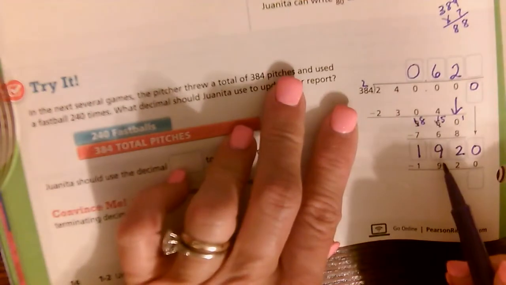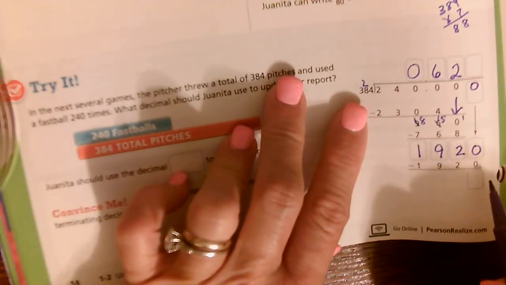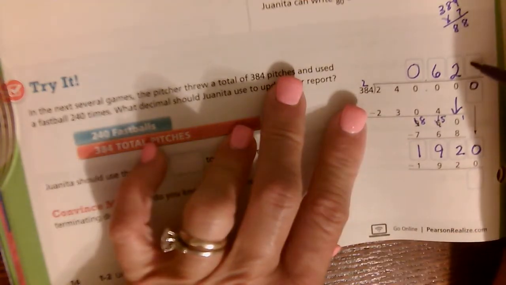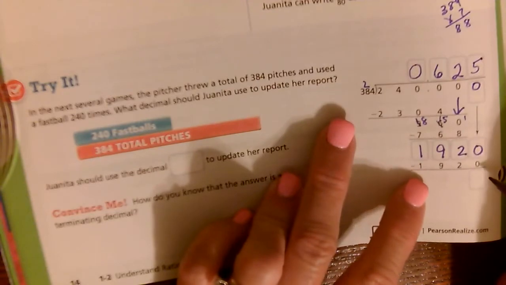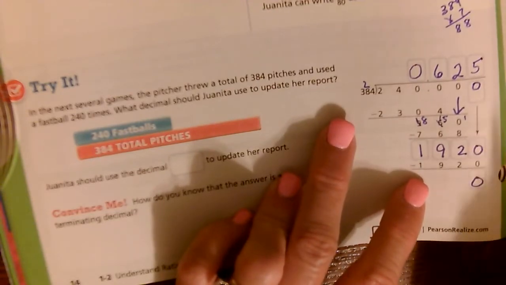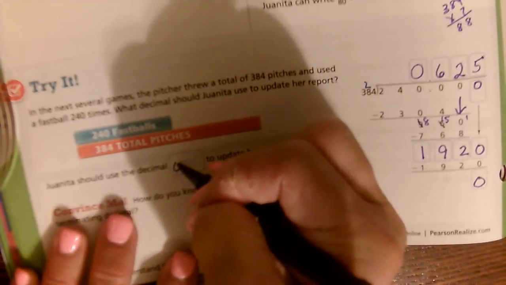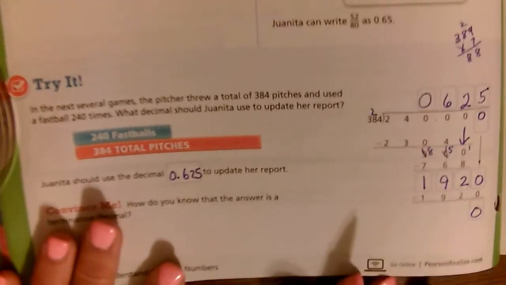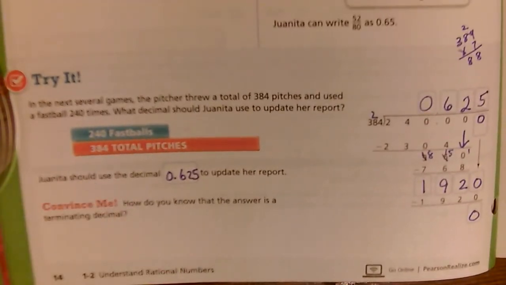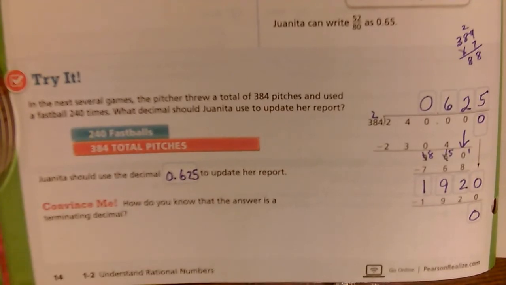384 into 1,920. Let us try 5 times. When you multiply, you get the same answer, and so we're done. This is a terminating decimal, and you should get 0.625 on your report. How do you know it's a terminating decimal? Write your explanation here.